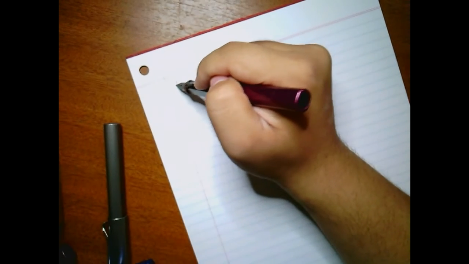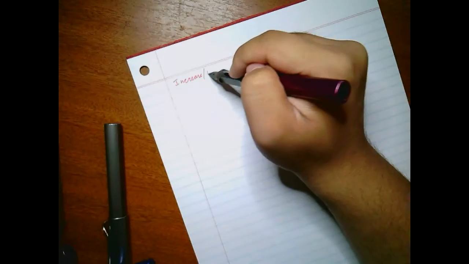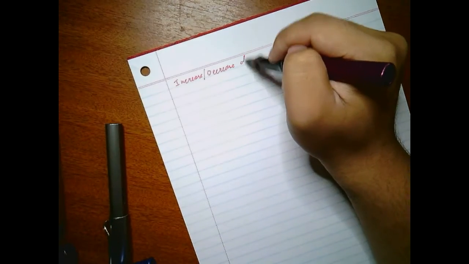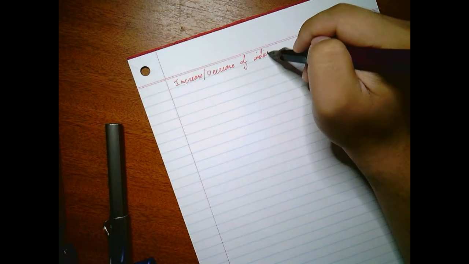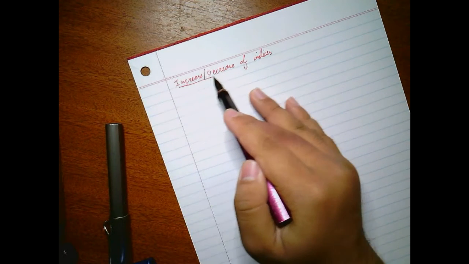So, increase and decrease of indices. I'm going to be writing in the general sense of what it might look like. Are you ready?